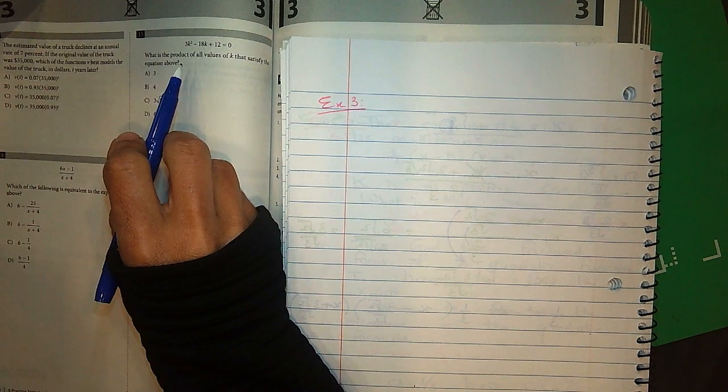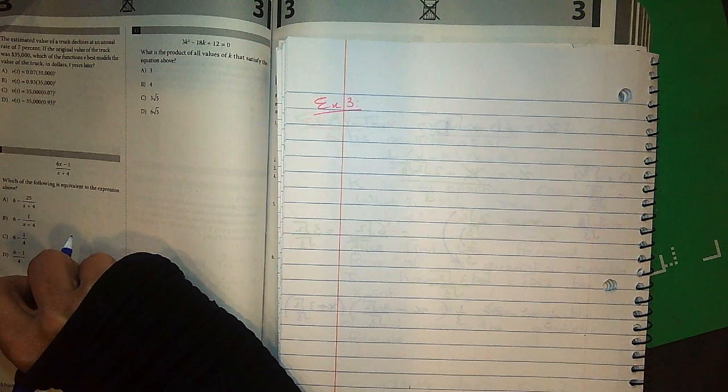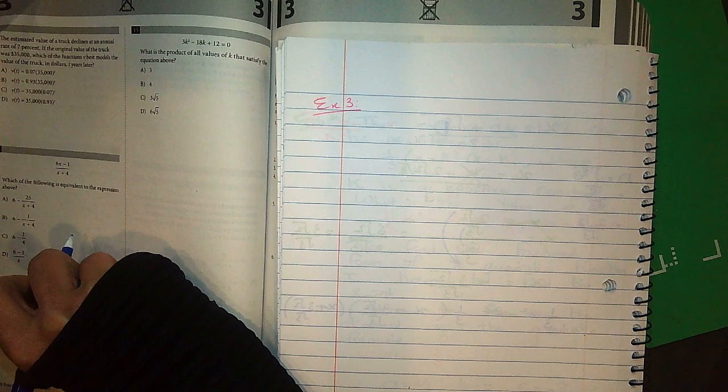And this is example 3. Alright, so it says here we got 3x squared minus 3k squared minus 18k plus 12 equals 0. What is the product of all values of k that satisfy the equation above?